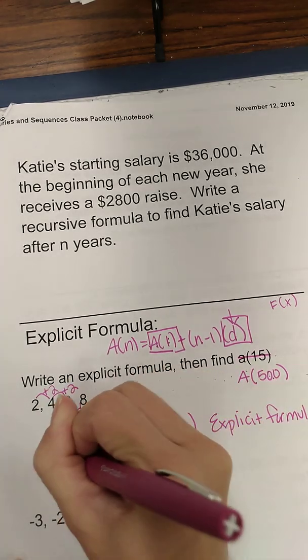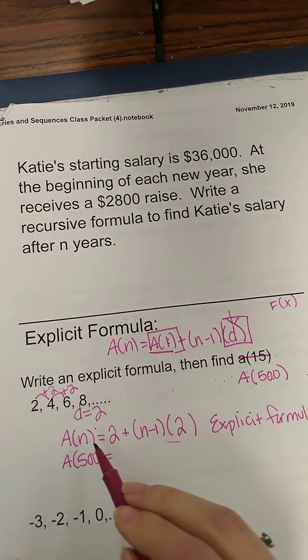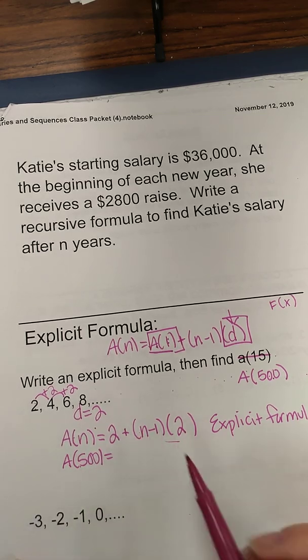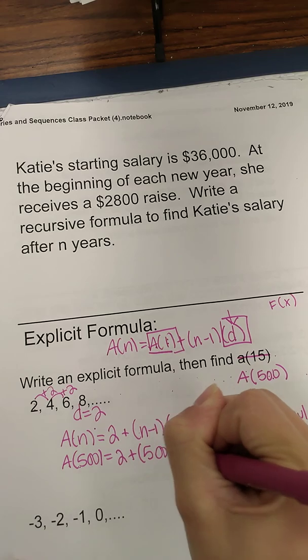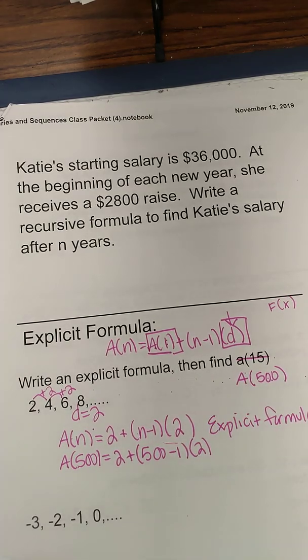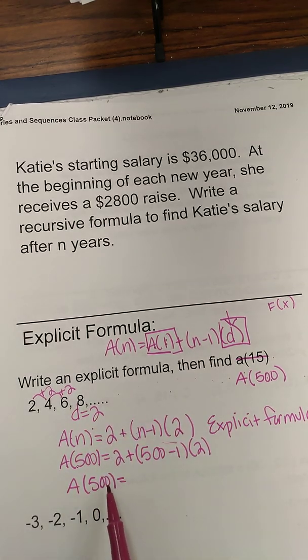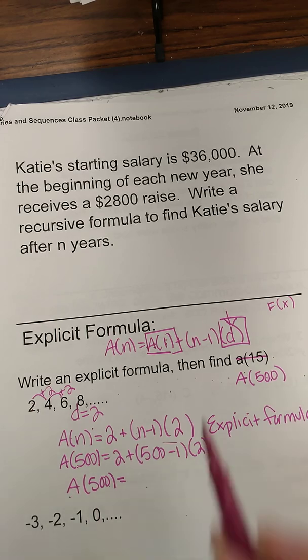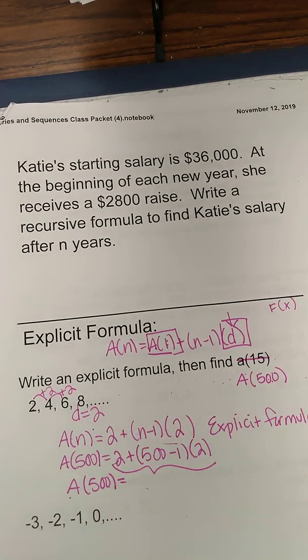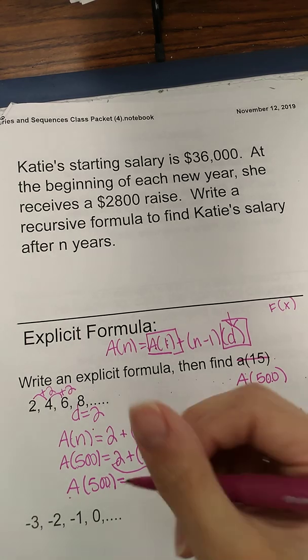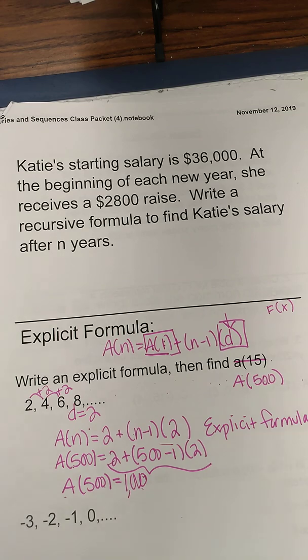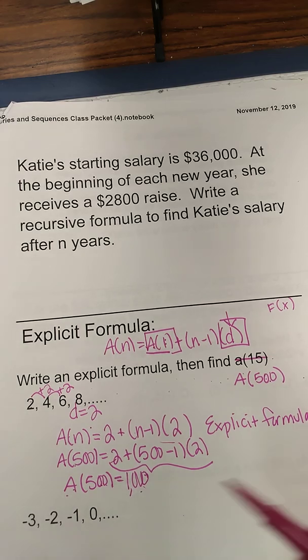So now to find A of 500, instead of A of n, it says A of 500, so that means I'm replacing all the n's with 500. So it looks like that. My final answer has to be the 500th term of the arithmetic sequence is this. You could put it straight into your calculator, but if you do, you have to make sure you have parentheses where I have parentheses, or you're going to get the wrong answer. And you get 1,000. So again, what that means is the 500th term in the arithmetic sequence is 1,000.